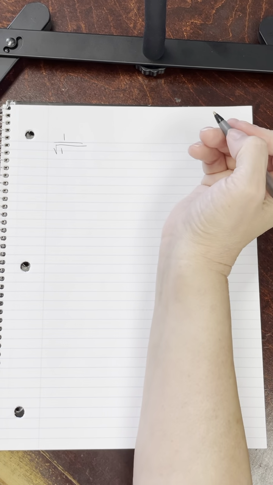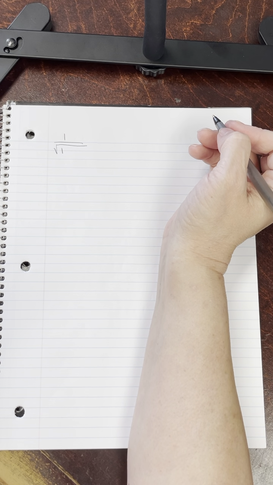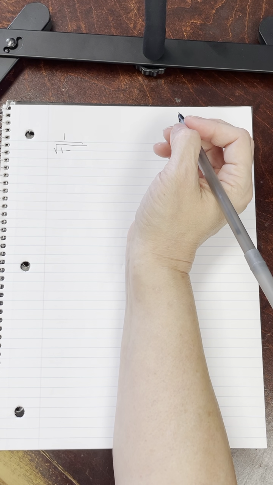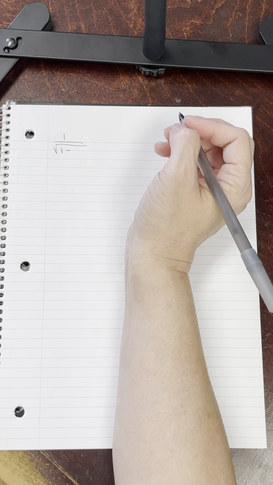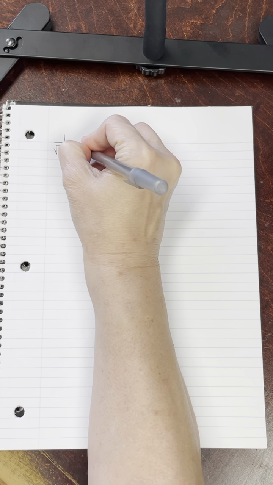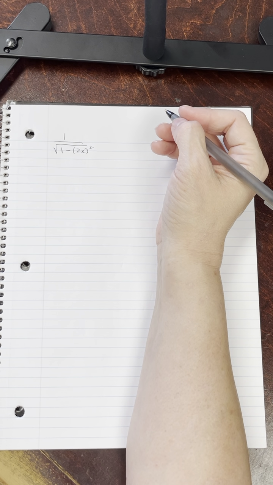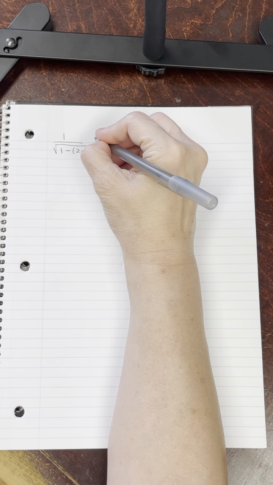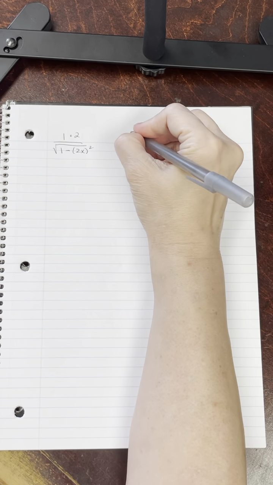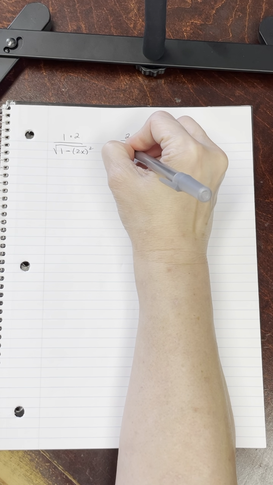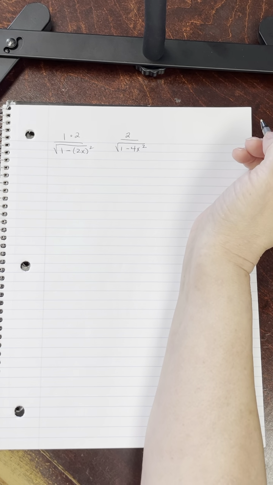So the a is plugging in as 1, squared doesn't matter, minus the u squared, which in our case is 2x, so we're plugging in 2x squared, and then I also need to derive that 2x to 2, which is going to multiply with this top. So we now have in simplification 2 over the square root of 1 minus 4x squared.